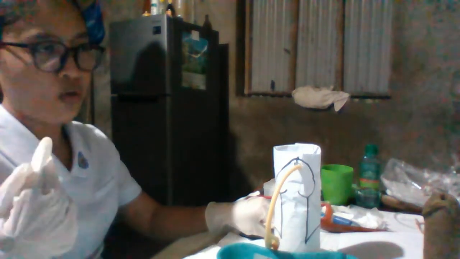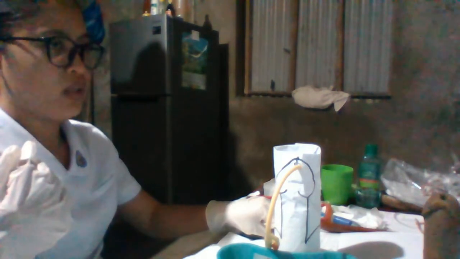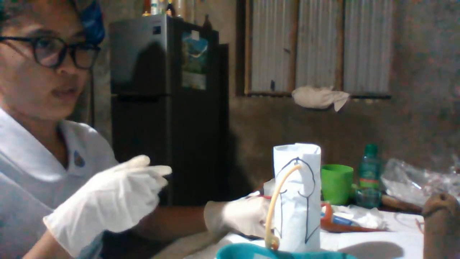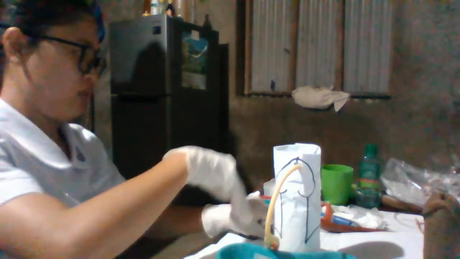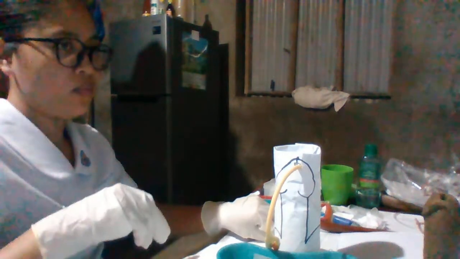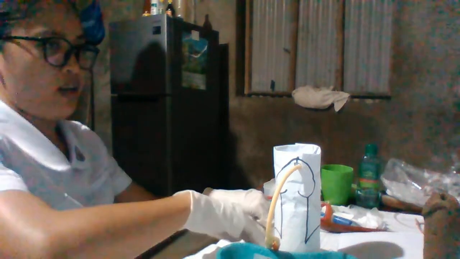We are going to tape the catheter tubing on top of the thigh or lower abdomen so that it will not slack easily or move when the client is moving, or any movement to detach it or to touch the tube. So it will not create distress. Then be sure that there are no obstructions or kinks in the tubing. So we're going to tape.